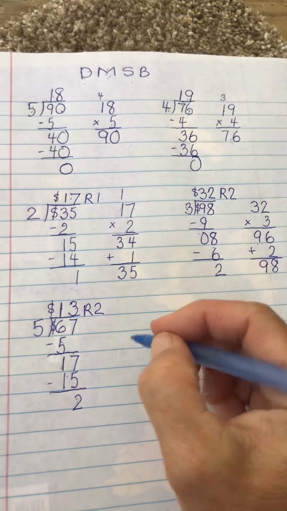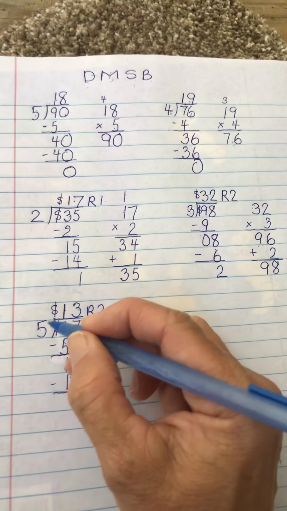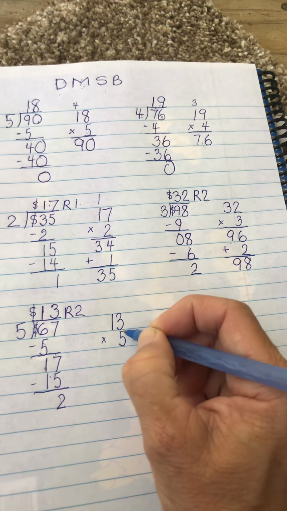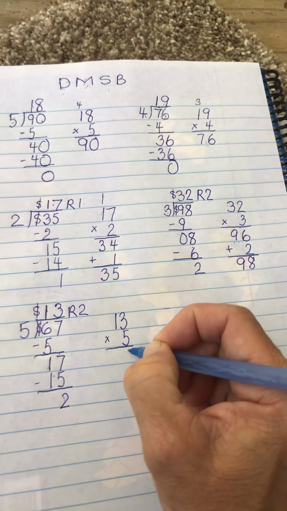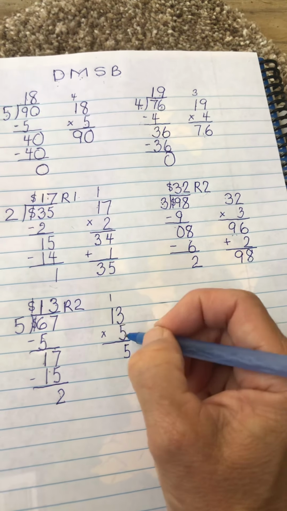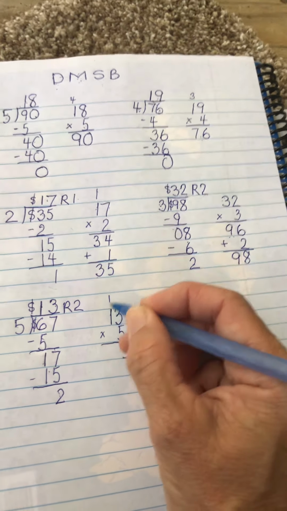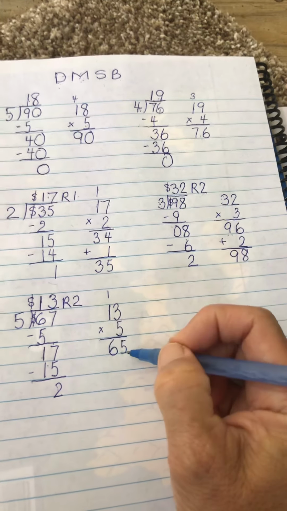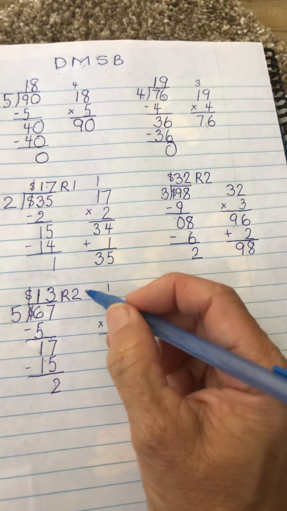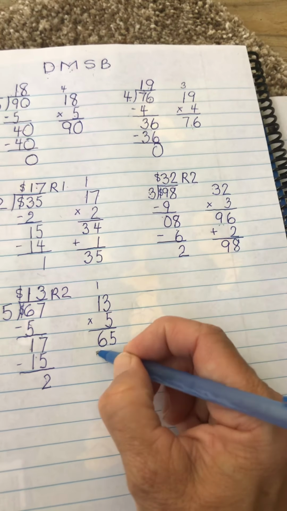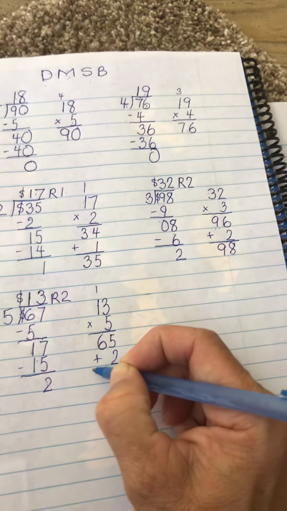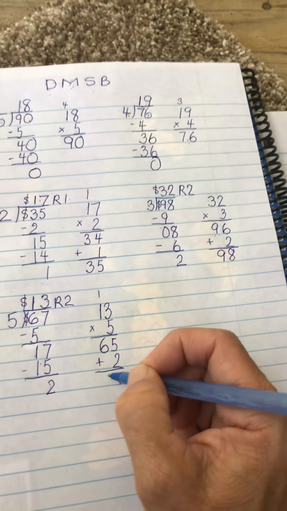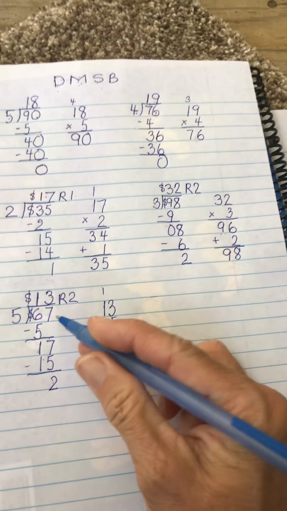All right, so let's check. We need to multiply 13 times 5, okay? Here we go. 13 times 5, like that, okay? 5 times 3 is 15. You write your 5, carry your 1. 5 times 1 is 5, plus 1 more makes 6. Do you see how we did not get the same answer? So remember what to do? That's right, you add on these 2 extra dollars, okay? Like this. 5 plus 2 is 7, and 6 plus 0 is 6.